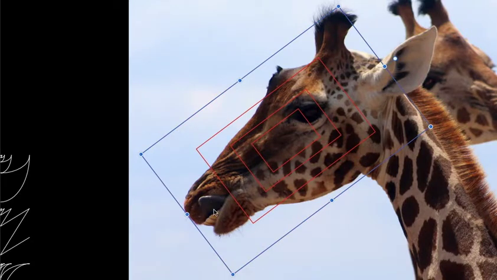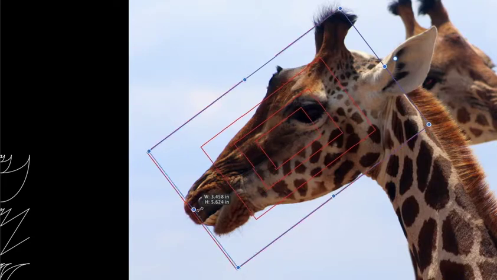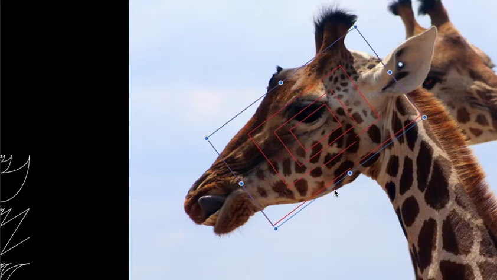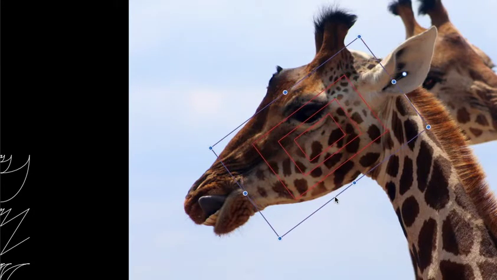A lot of space though, a lot of negative space there. And in fact, what I found later on is that the most accurate one is this one here. Just doing this from the back of the mouth here to the back of the head.